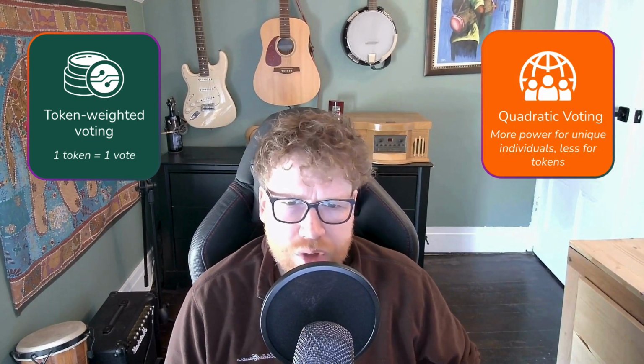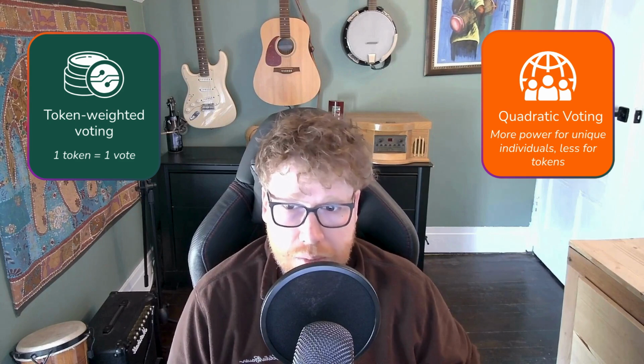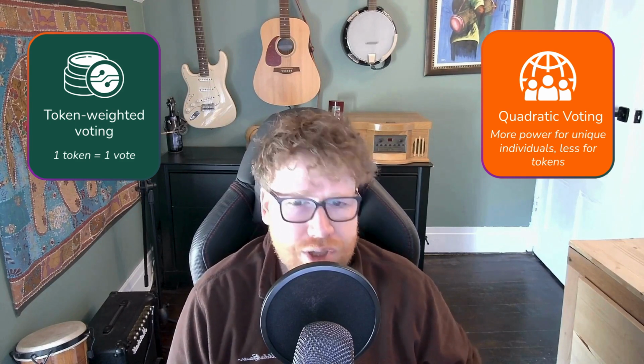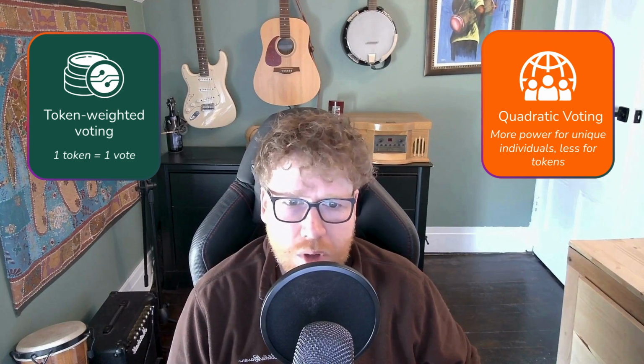First, there's token-weighted voting, where more tokens mean more votes. It's simple, but can lead to plutocracy, as we talked about a bit earlier. And then there's quadratic voting, where voting power is tied more to the number of individuals that vote rather than the amount that they put up. This makes each additional vote increasingly expensive, helping balance small and large holders.